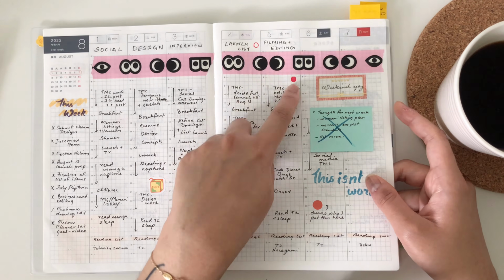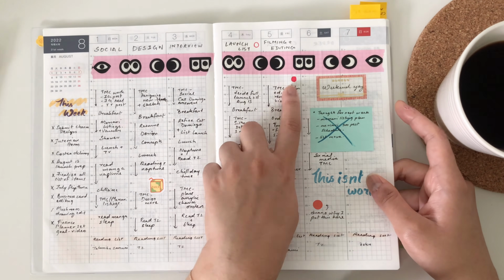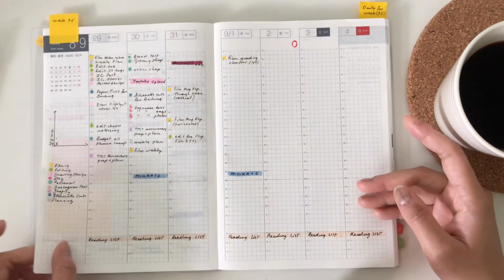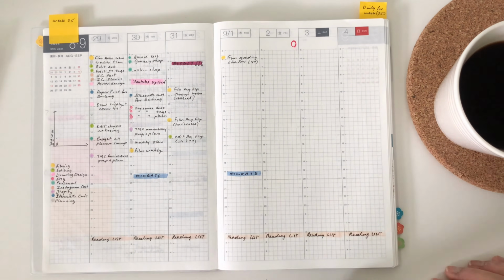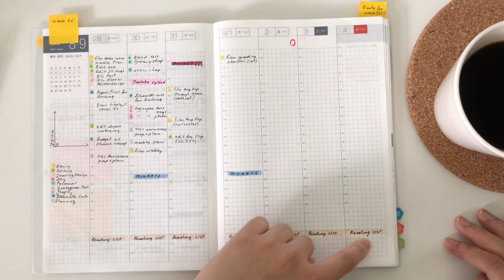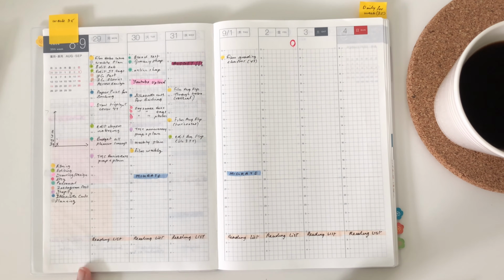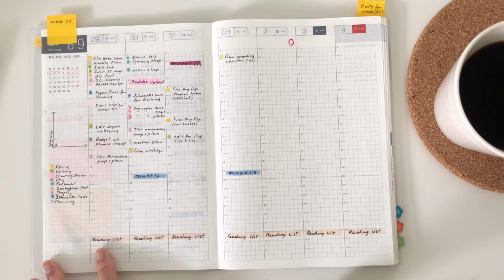So this is another indication that this was the day I was supposed to get my period, but this is the day that I got the period. So that's one overview, and I do have one section right here that says reading list, because that's the one thing that I tend to do every single day, which is read something, and most of the time it is manga.